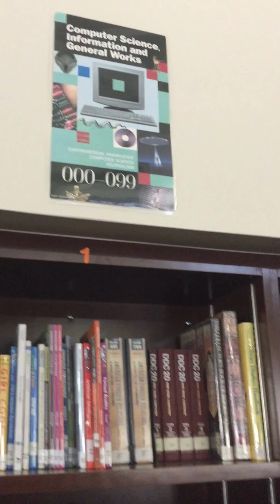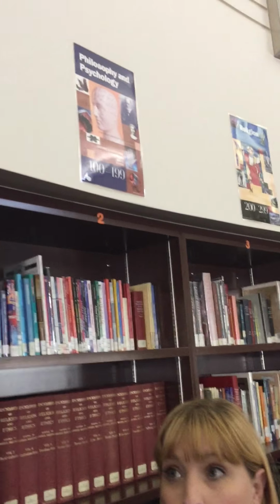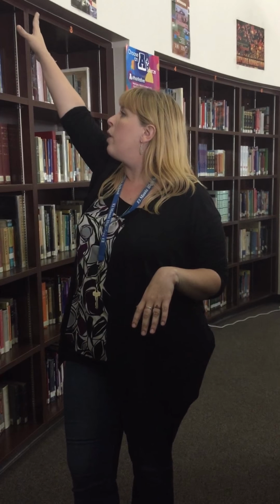So if you're not sure, you just want to browse, you're looking for a book on something you're interested in, you can look at the tops of the signs to see the topics that we have and pick a book in that area. Now within each section, it's going to go in a number range. You see these are from 000 up to 099, and then we have 100 to 199. So within these categories, you're going to get like the 150, 122, all those in between. So you just have to know how to count in order.